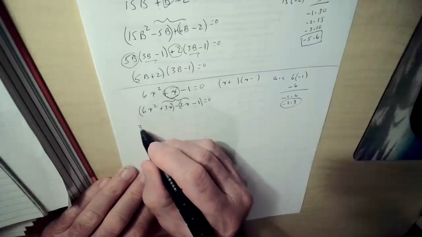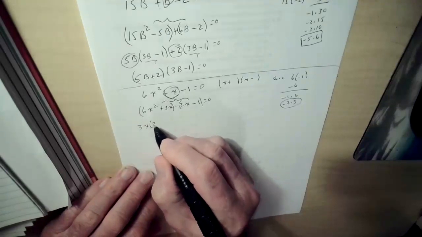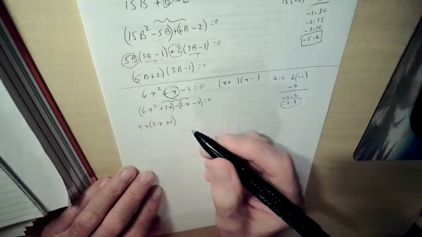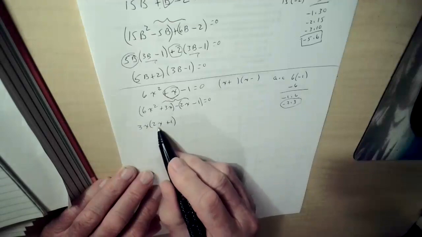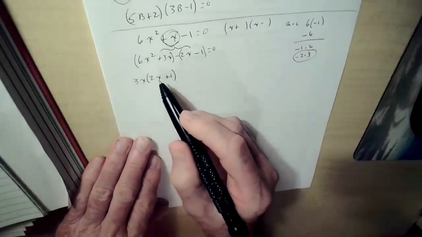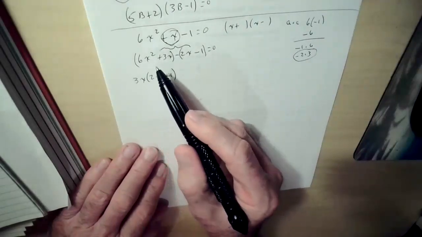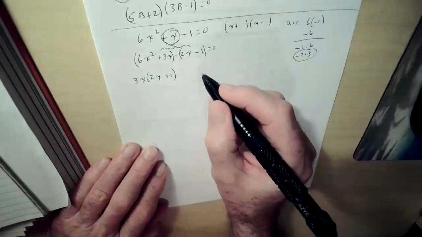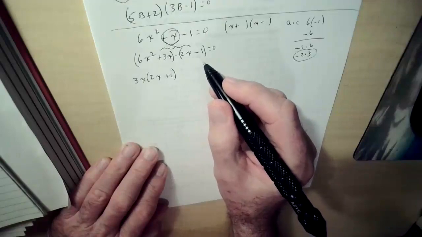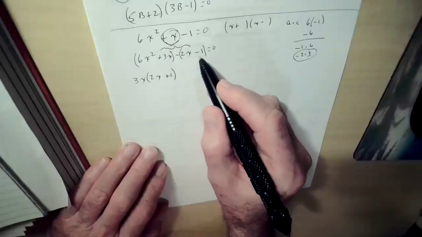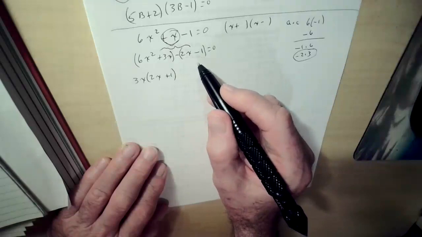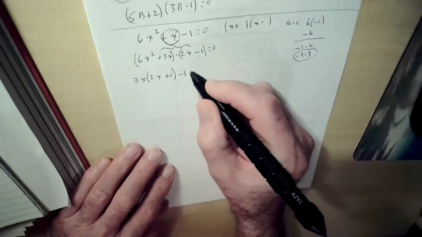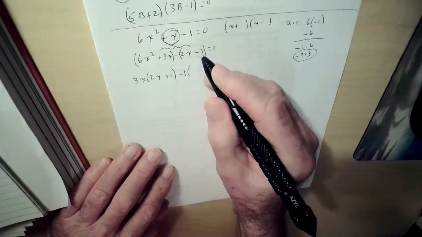What can we factor out of here? 3x times 2x plus 1. Right? 3x times 2x is 6x squared. That's right. And 3x times 1 is 3x. That's right. Now, what can we factor out of here? Negative 1.